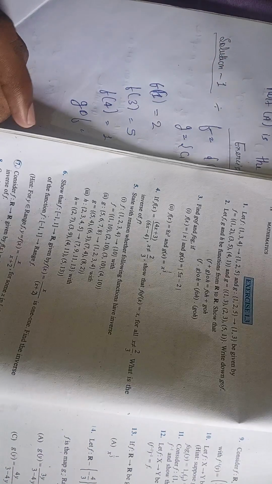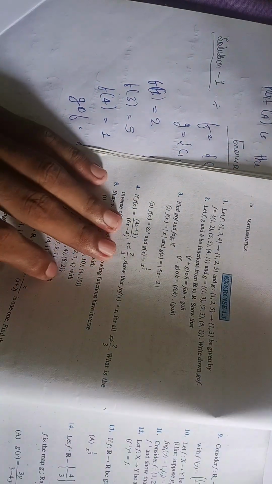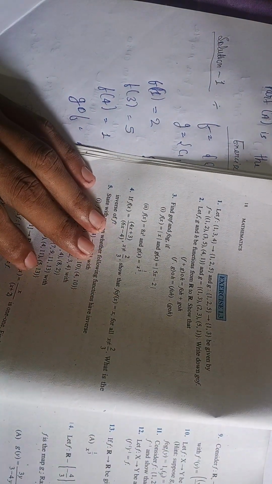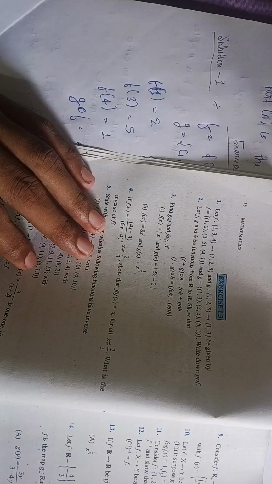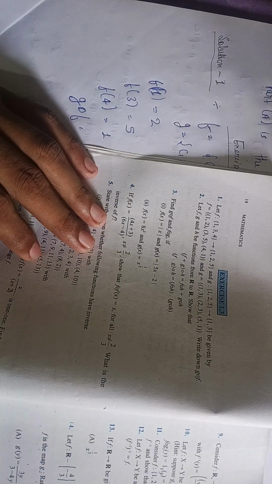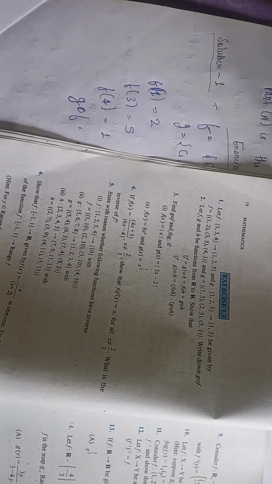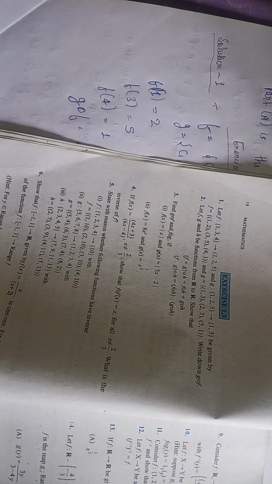Then we move ahead to question number 2. Question number 2 says: let f, g and h be functions from R to R. Show that (f + g) o h = foh + goh, and (f.g) o h = foh . goh. Then solution for question number 2.